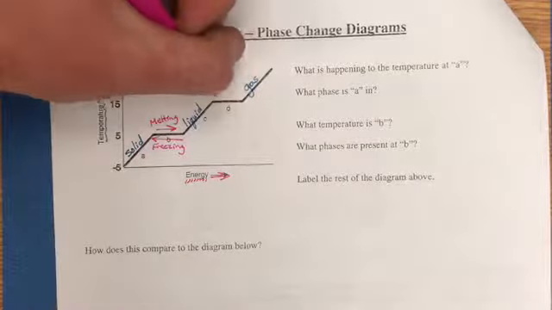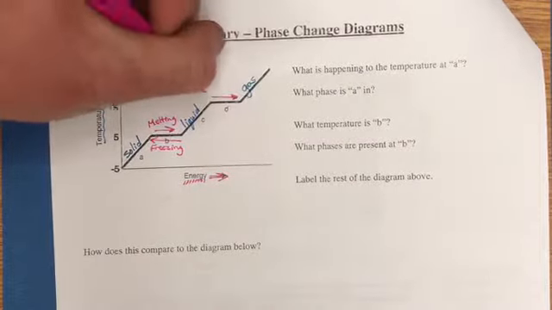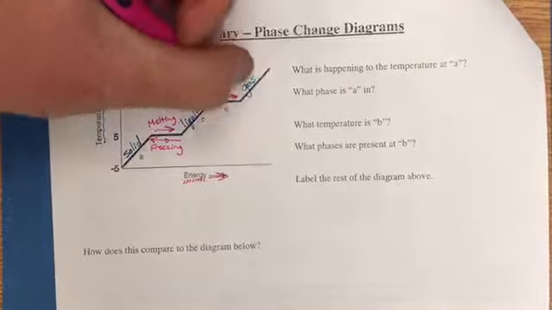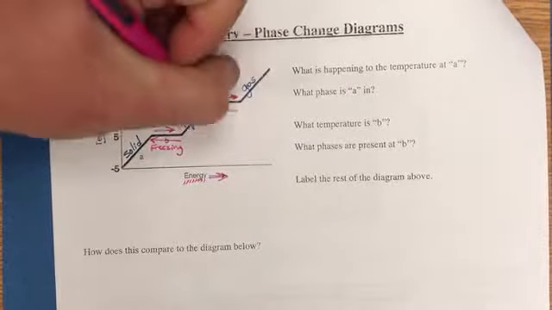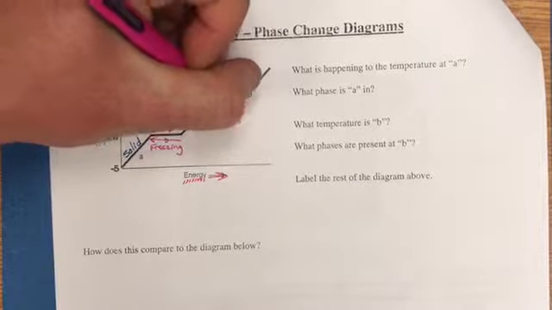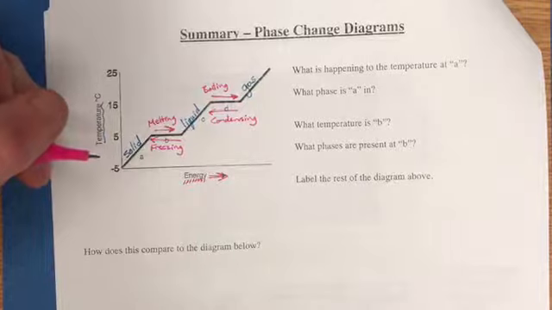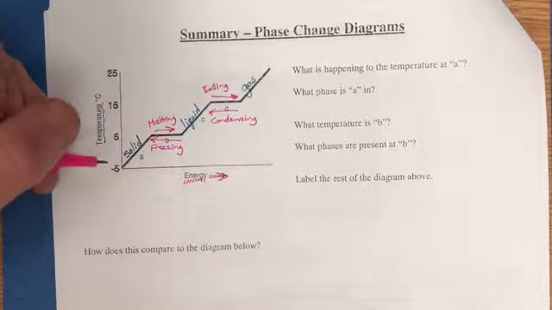Same thing up here. As we move this way, this would be boiling. We are adding energy. If you're going the opposite direction, we're cooling it down, taking energy away. This would be condensing.